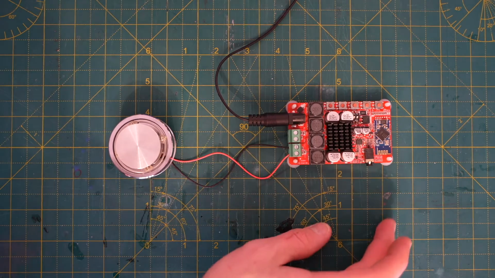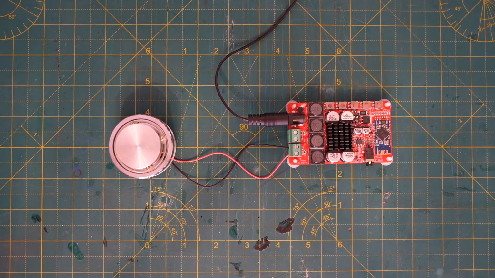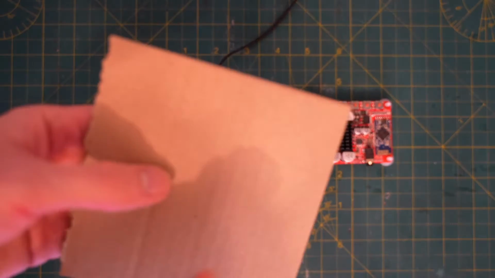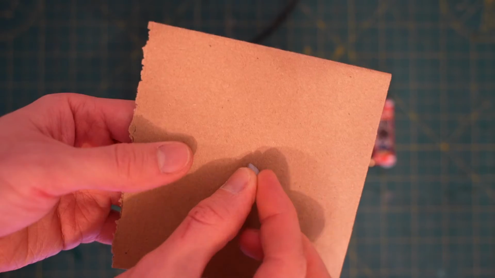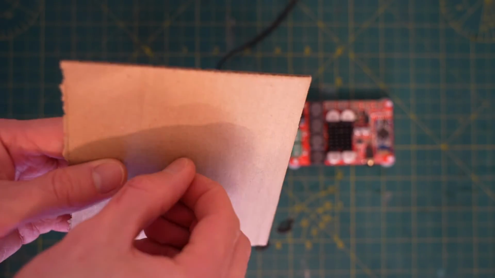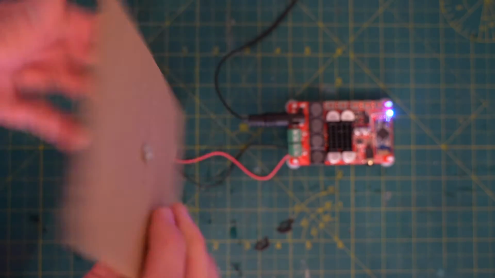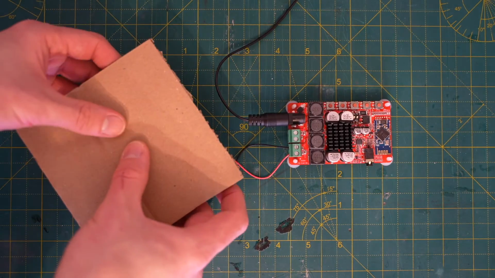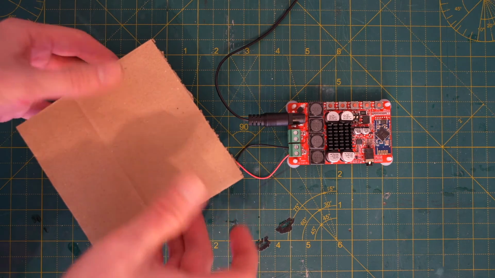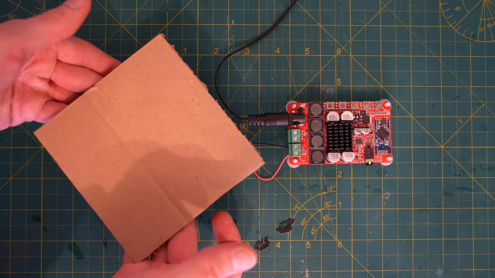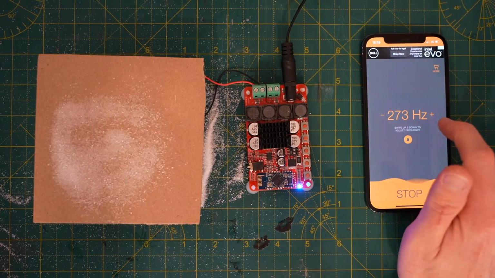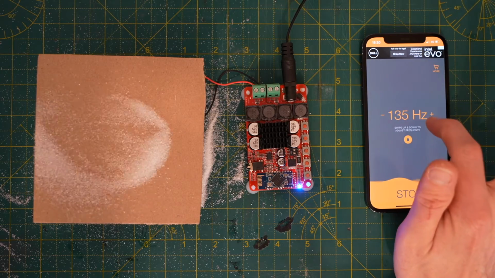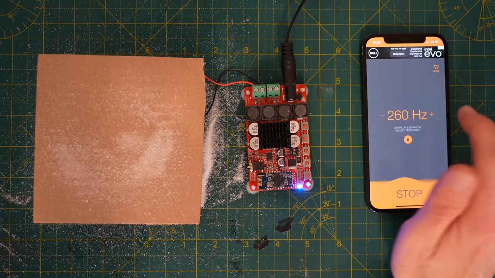This device is already paired with my phone, which is what I'm going to use to send the signal to the speaker. Now take your surface and add some blue tack to it so that you can adhere it to the vibrating speaker. So all that's left to do now is add some salt and see what happens. Here I'm using a free tone generator app which allows me to control what frequency I'm sending to the speaker.